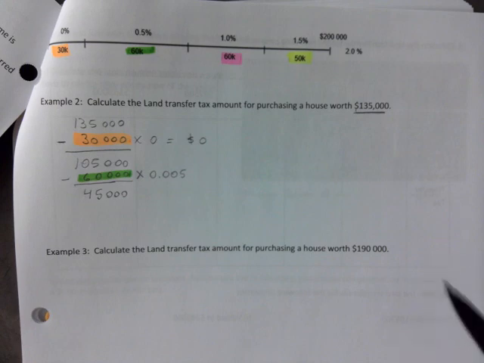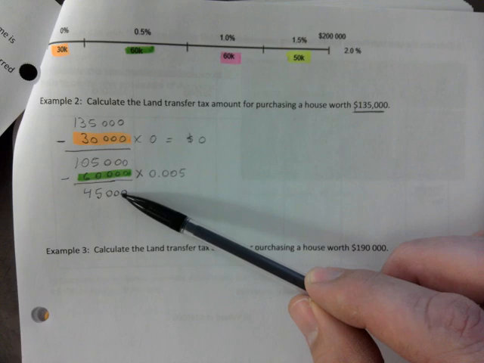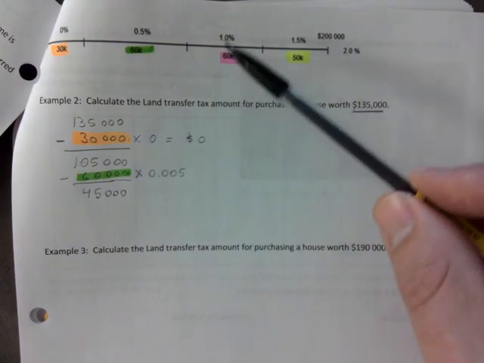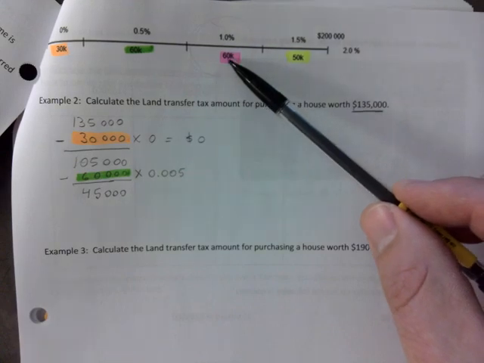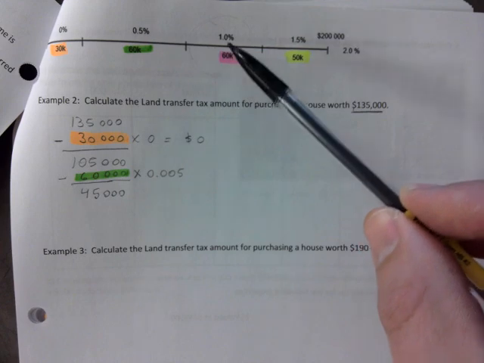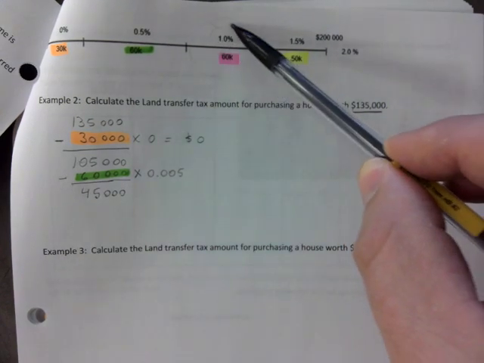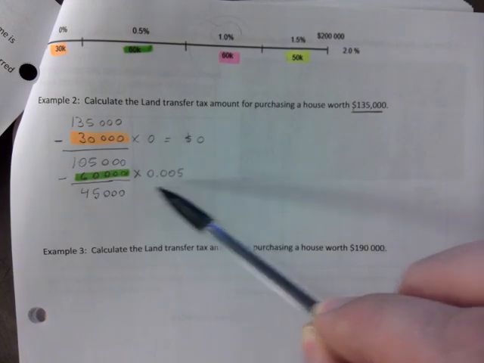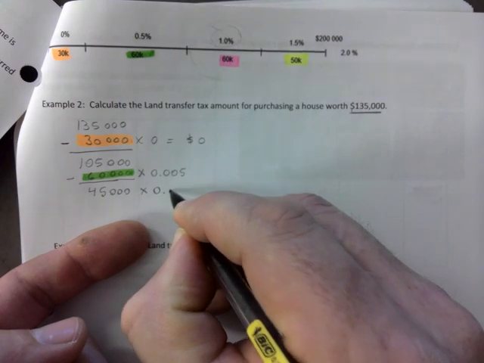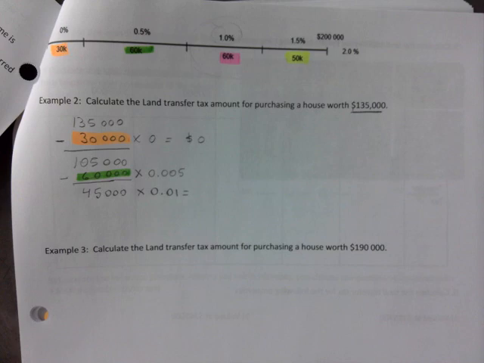Here's where you have to look up. Can I subtract 60 grand from that? No. You are in this bracket, though. You're not quite using up the entire bracket. You only have $45,000 in that bracket. So you stop and you multiply this by 1%, because that's the bracket you're in. That's where this is different.